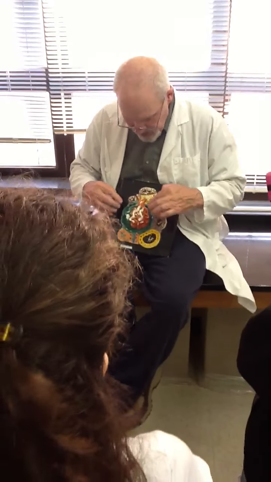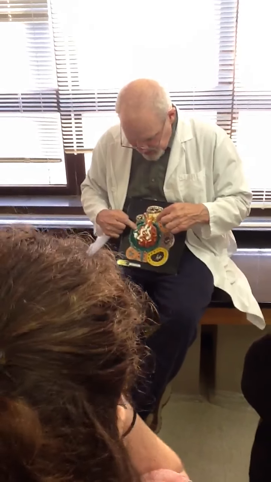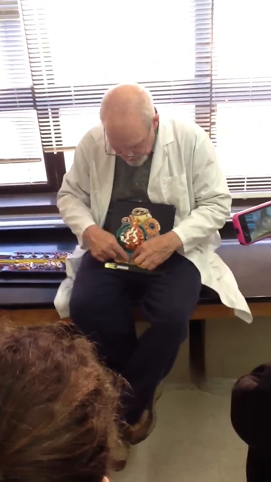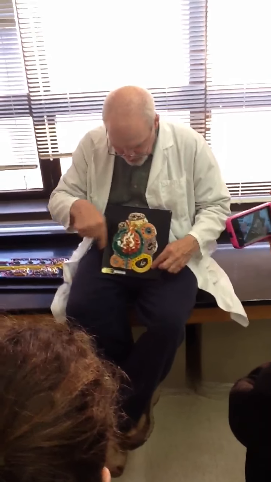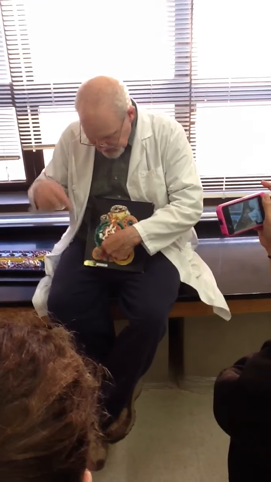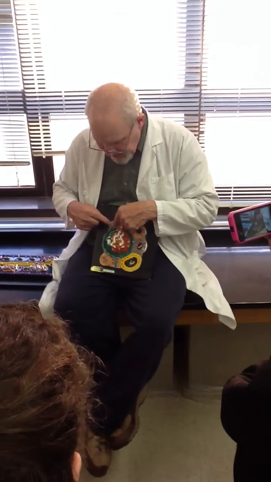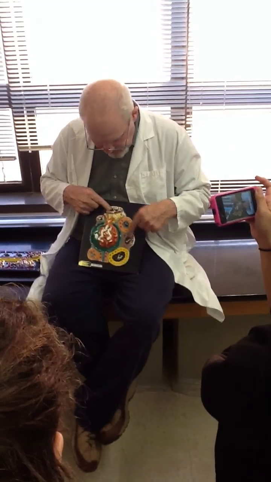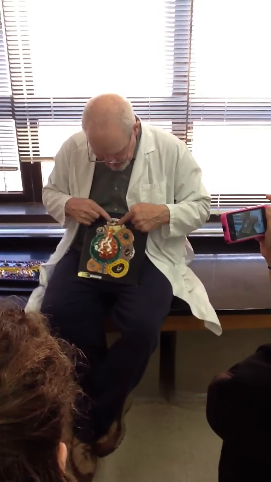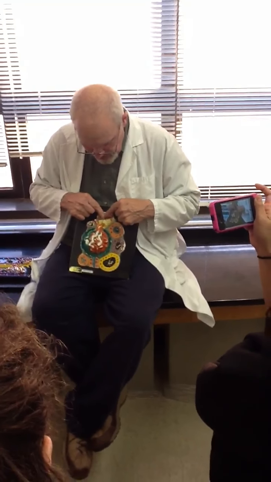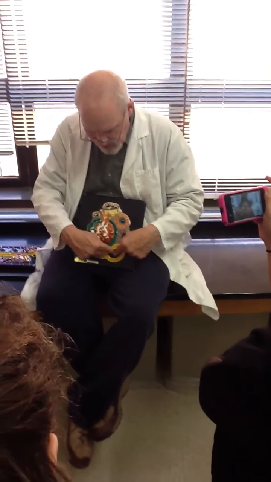So let's go over again. Podocytes, visceral layer, glomerulus, proximal convoluted tubule. We're going down the descending limb of loop of Henle, up the ascending loop of Henle. We get up to the end of the ascending limb, beginning of the distal convoluted tubule. There's my macula densa, juxtaglomerular cells, juxtaglomerular apparatus. And this will dump into that, which will dump into that. We're good?